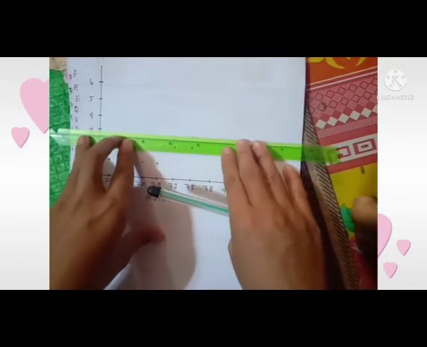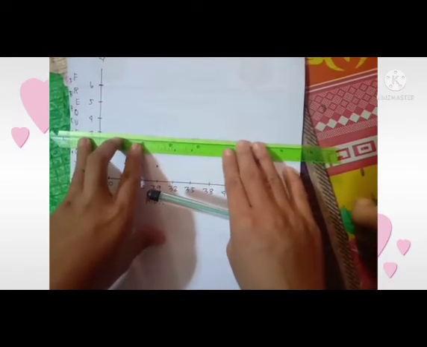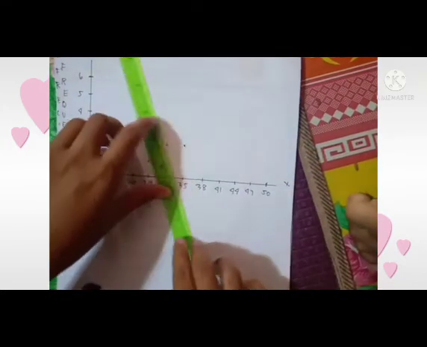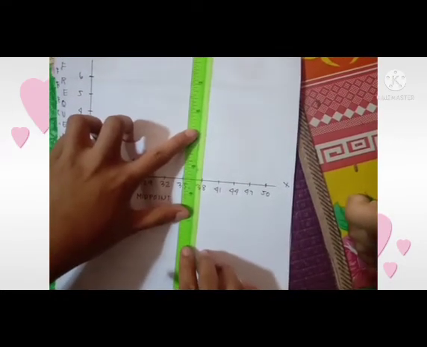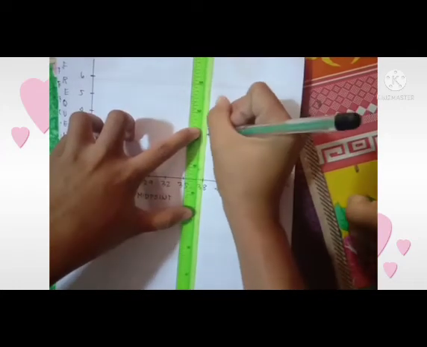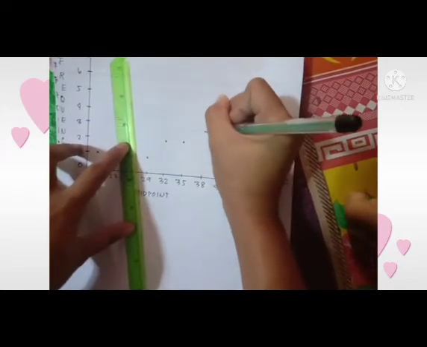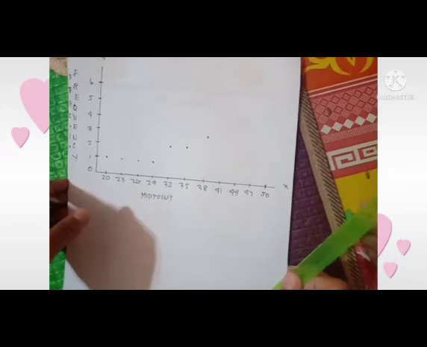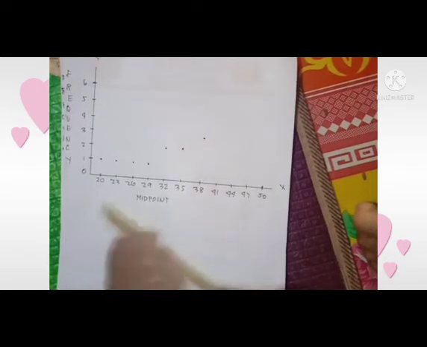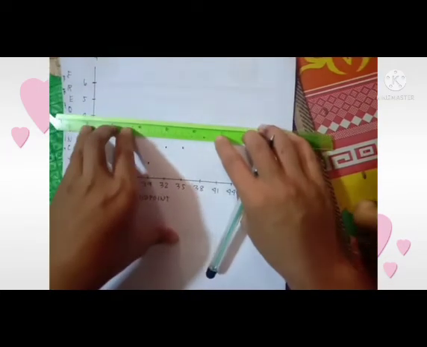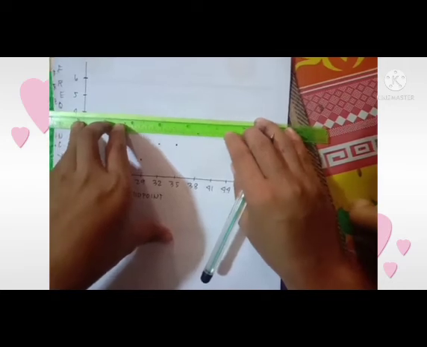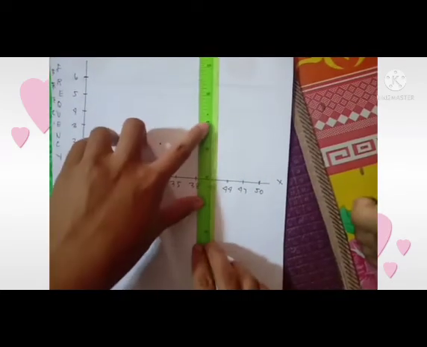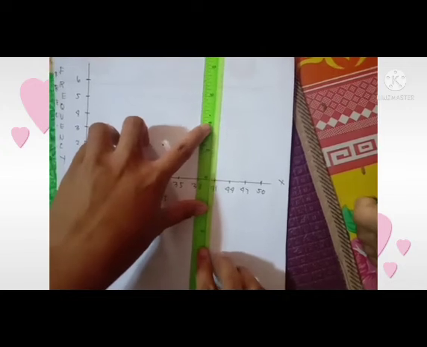So here is the 3. In 41, there are 4. So we need to center this. In 41, there are 4.